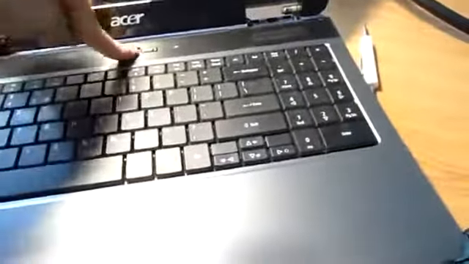Now I took the battery off, so now that laptop has no power, but it still does have some power to keep the BIOS alive. Now you're gonna drain the entire laptop from any kind of energy source by just pressing the power button for about 20 seconds.